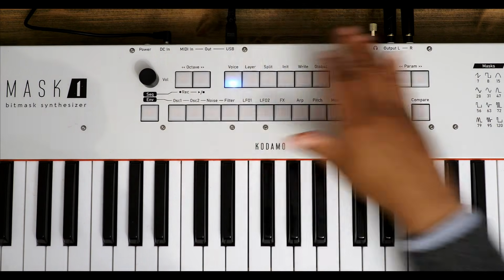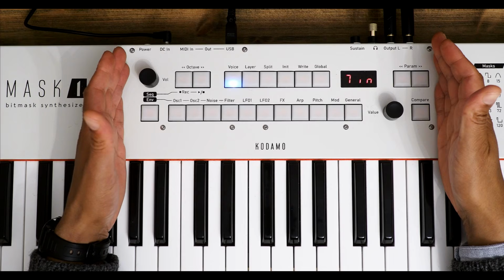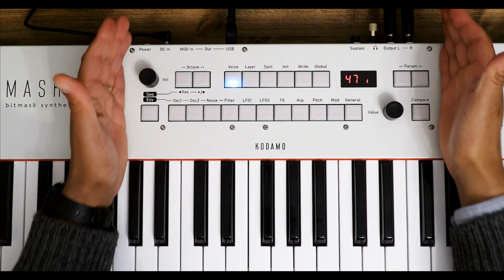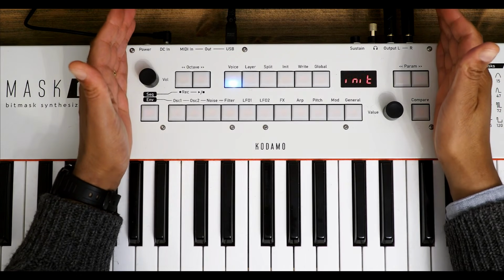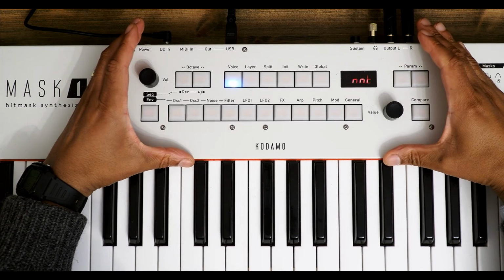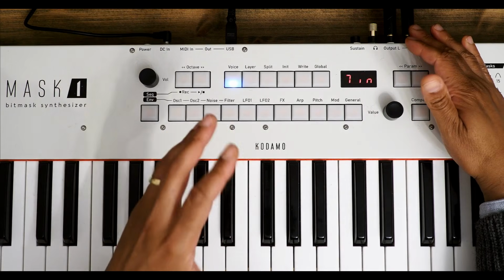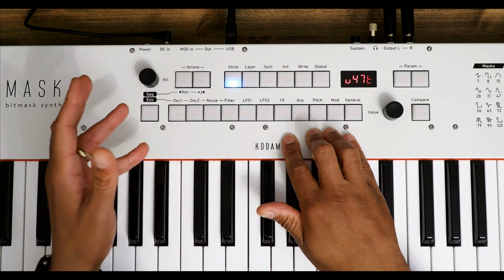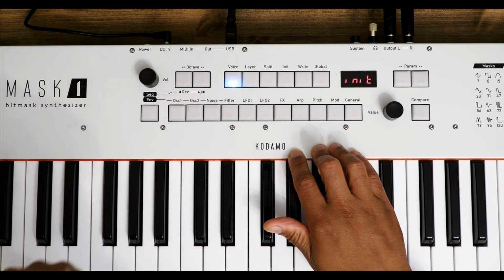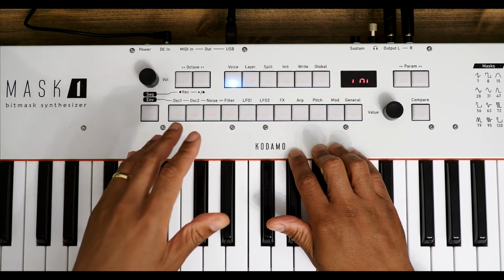The user interface, from what I can see, they've kept exactly the same. I've not done a detailed one-to-one comparison, but looking at it, it looks like Kadamo have literally taken this section of the Mask1 and put it in a standalone format. And that's great in some ways, because I think the user interface is great. I know some people have their issues with it, they don't get on with it. But for me, I think the user interface is really good.